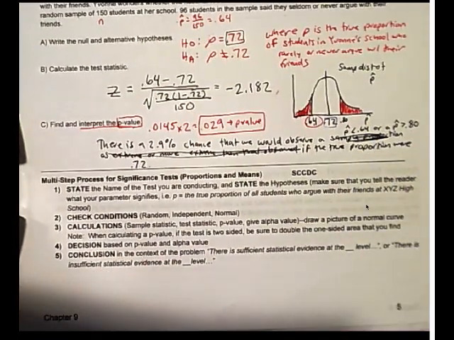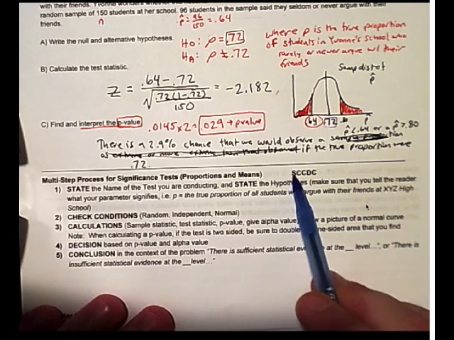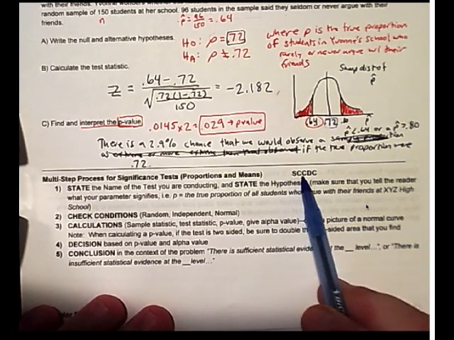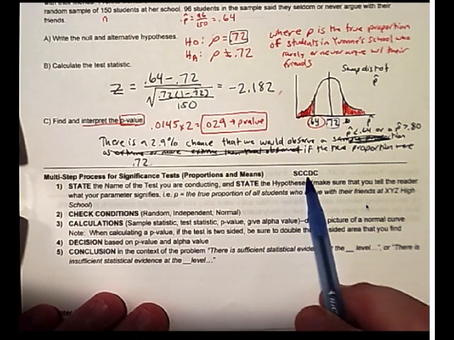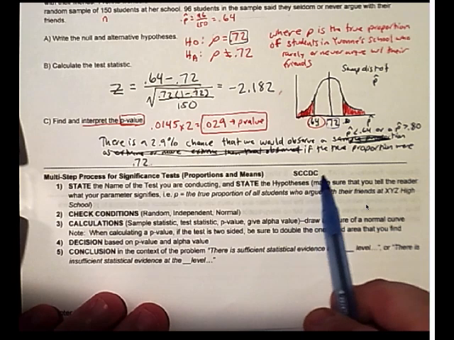So here's my process, which I kind of talked about, for doing any type of significance tests or confidence intervals for that matter. So I like to make a statement, then do the condition check, then calculations, then decision, then conclusion.